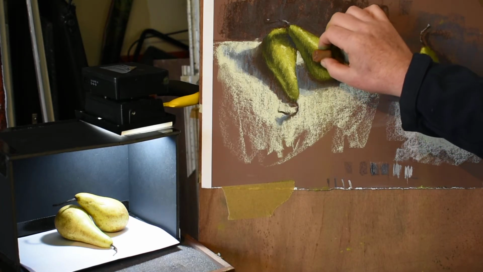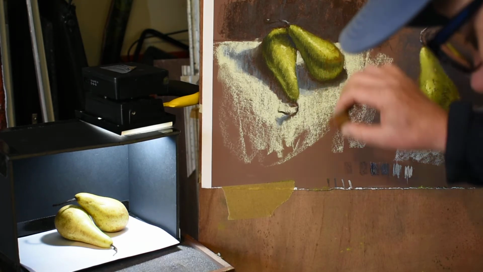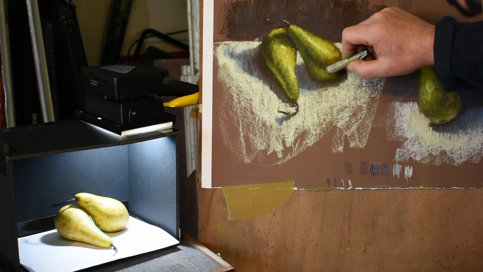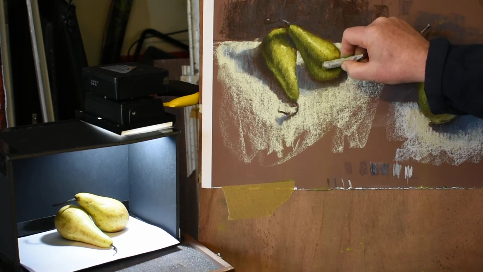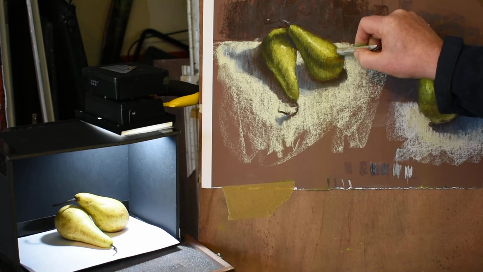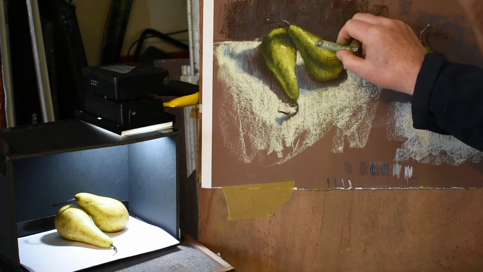Just remember, it's a delicate surface pattern, and it's very important that it doesn't start to contradict the light or take over from the rest of the pear. I also have a lighter ochre here.